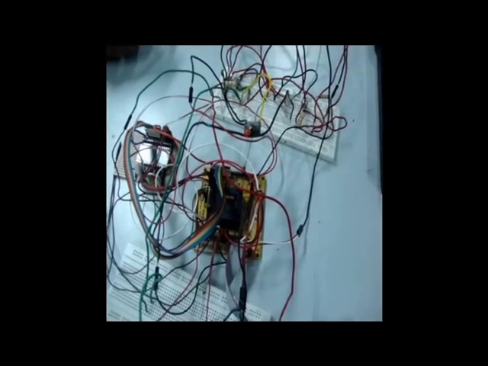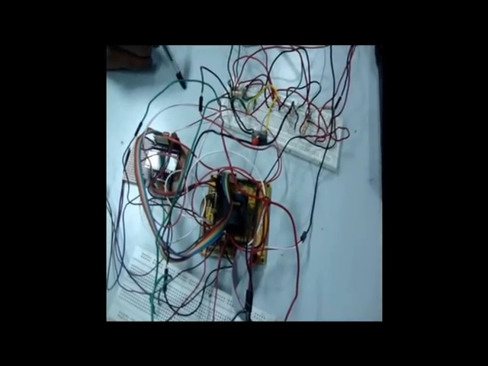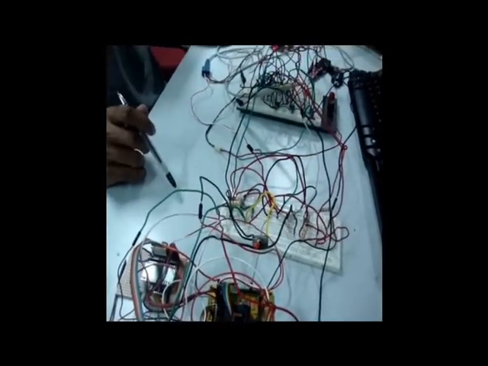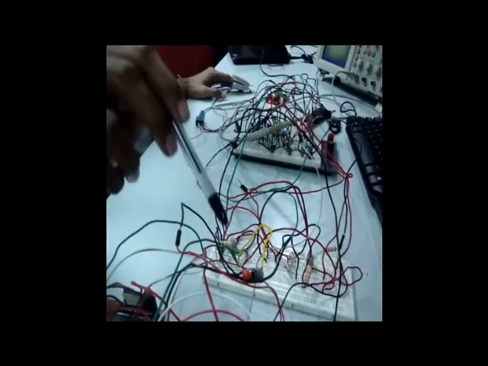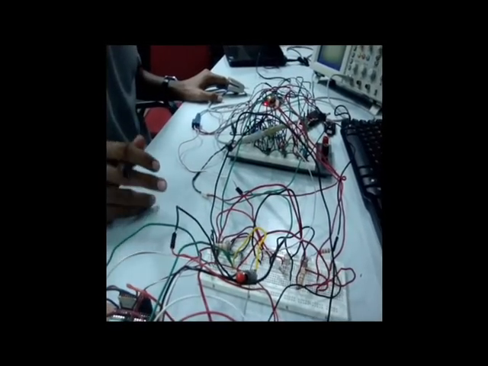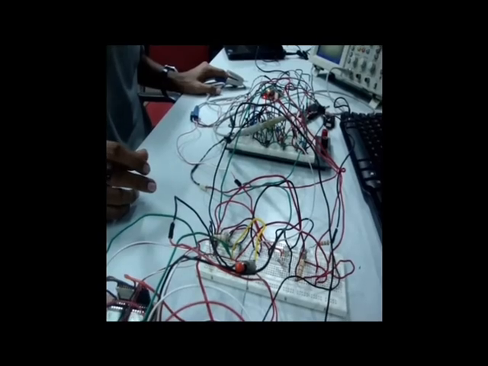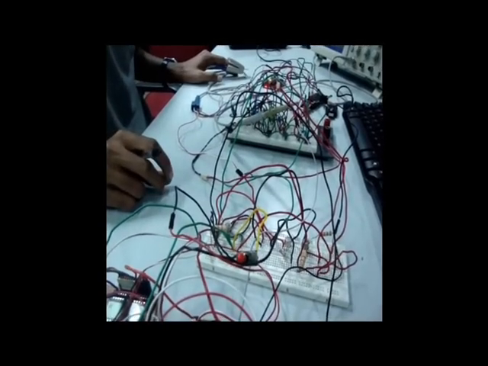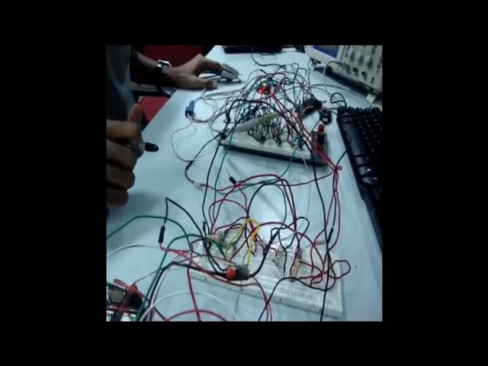Now we shall be showing you the demonstration. Our device operates in two modes, the heartbeat mode and the SpO2 mode. We have kept this switch for the user to switch between the two modes, depending on whether he wants to see his heartbeat or oxygen saturation. First we shall be operating our device in the heartbeat mode.